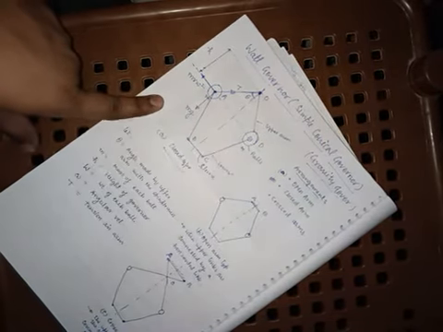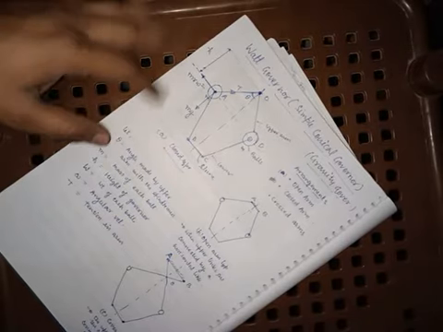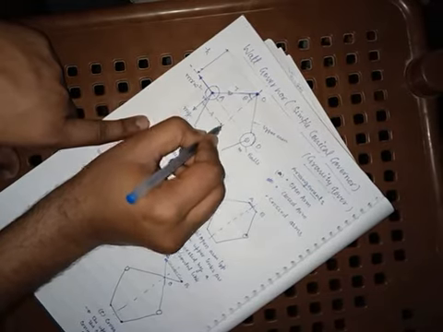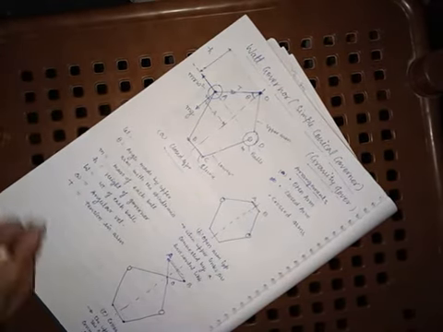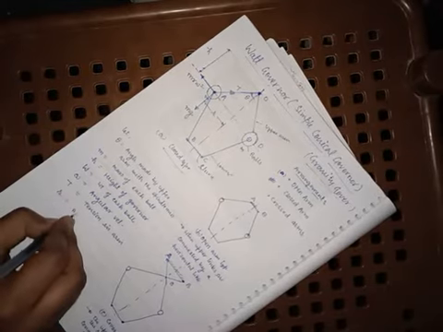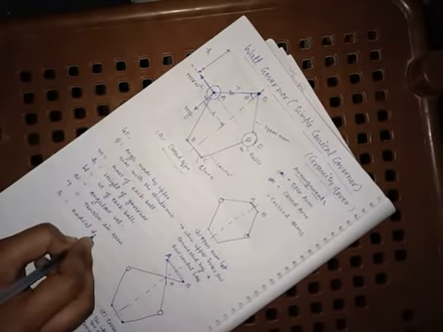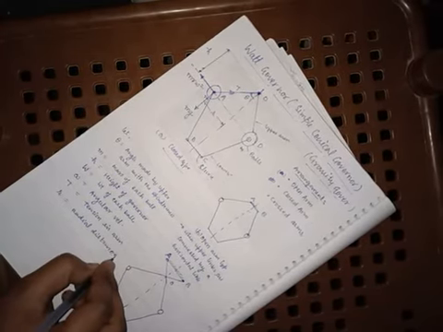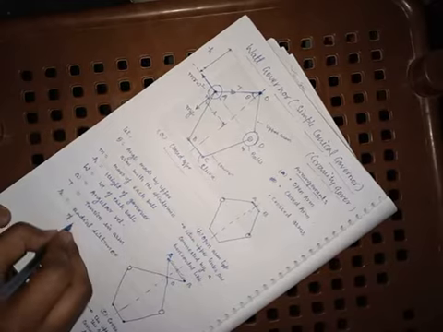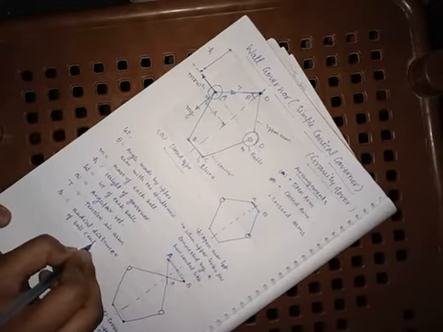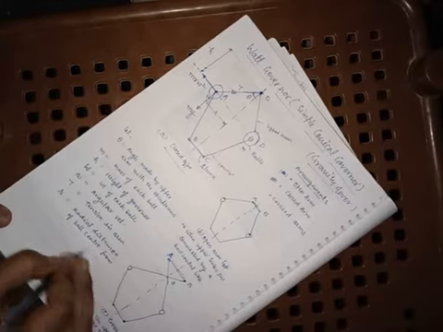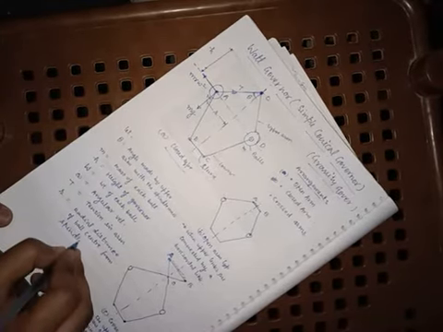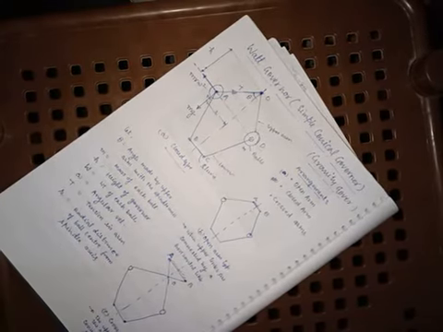Let r be the radial distance of the ball centers from the spindle axis. So this is the spindle axis, these are the balls, and r is the radius between these two.